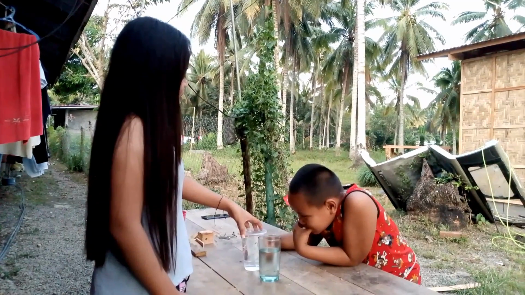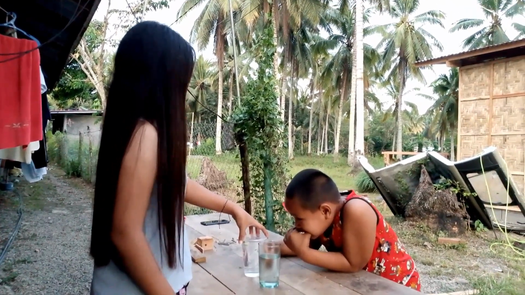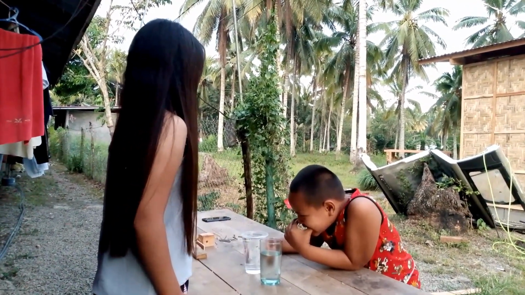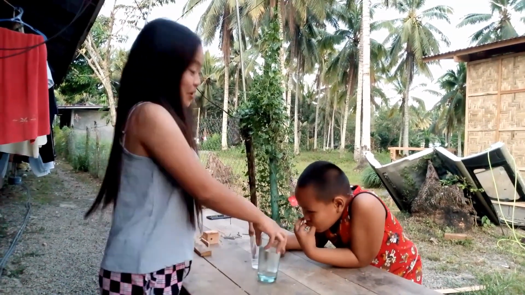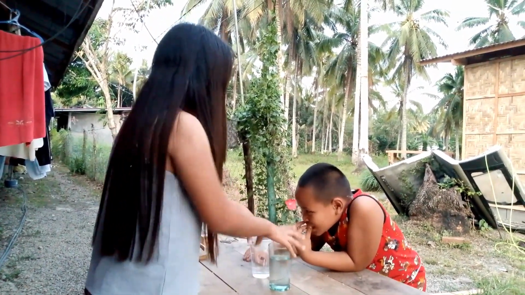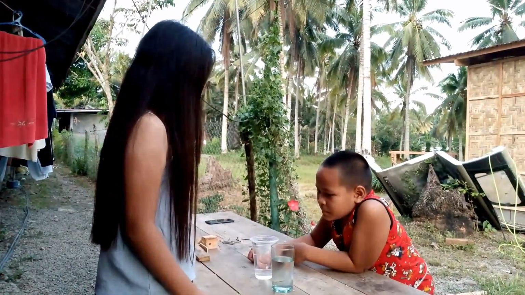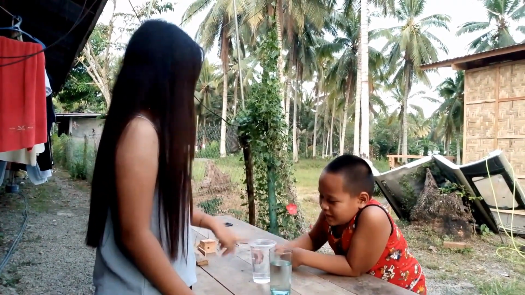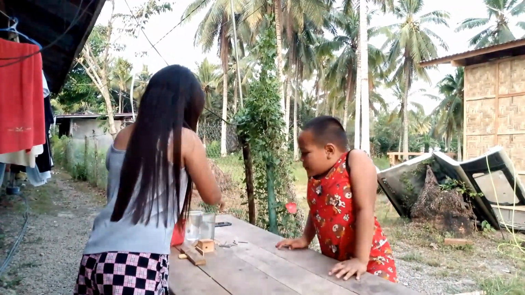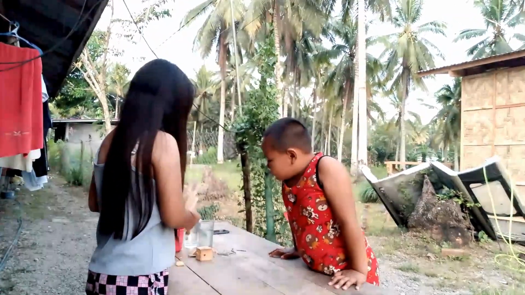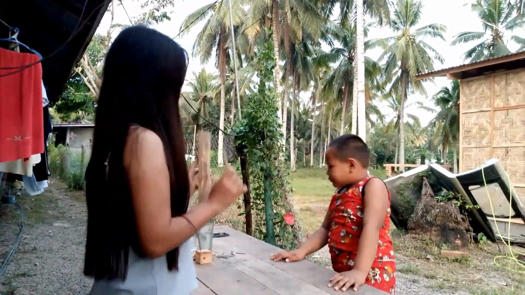Our procedure here is that we show the child two different cups with a different amount of water, and then the child agrees that both cups have a different amount. Then the water is poured into the two different cups, and the measurements of the two cups are that the first is overflowing and the other is only half.